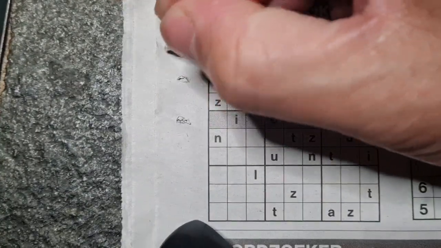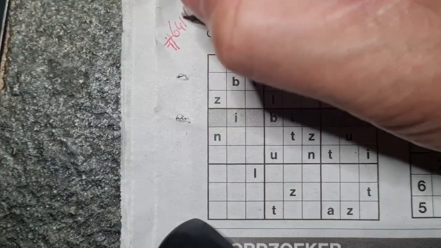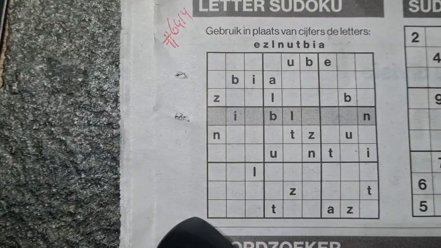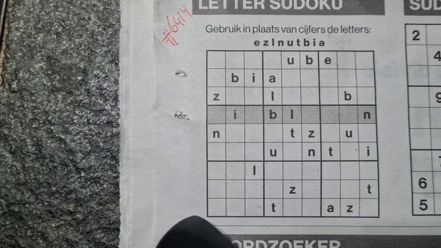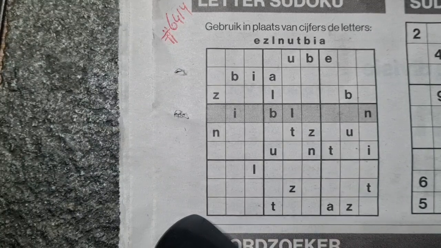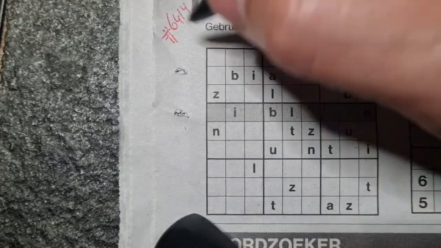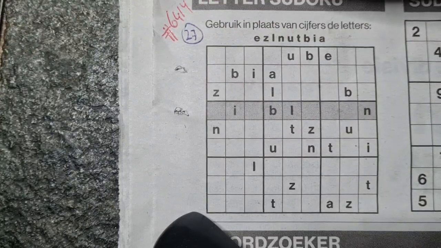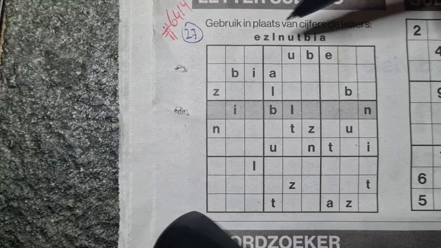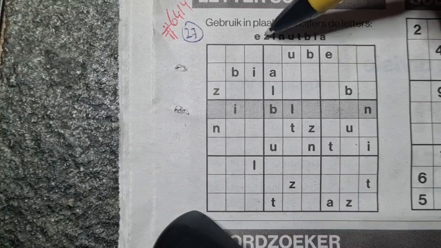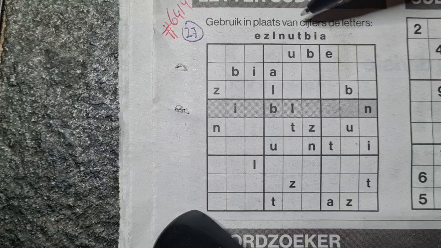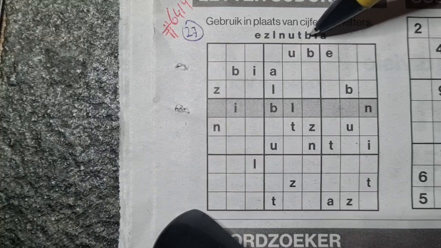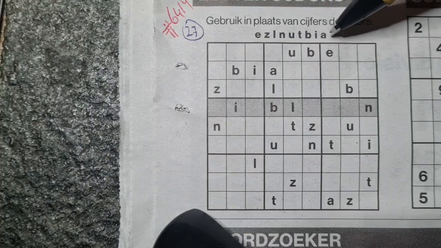And before I start, I always count the printed digits. This one has 27, not digits, but letters. And the letters I can use are unique letters: the E, the Z, the L, the N, the U, the T, the B, the I, and the A.